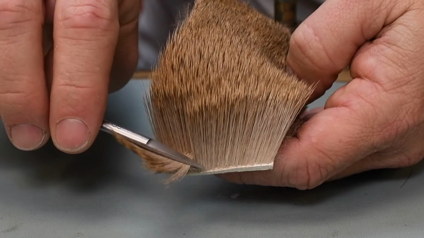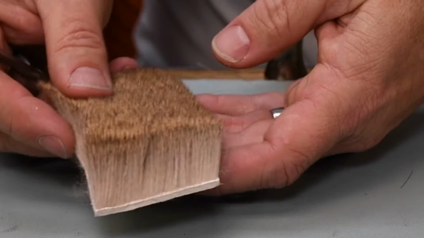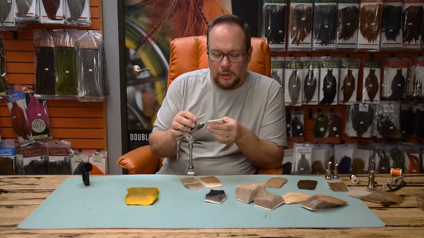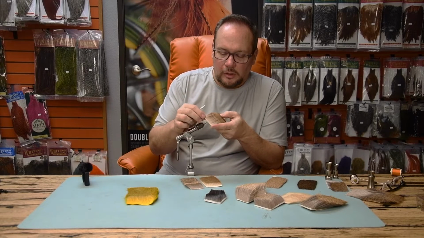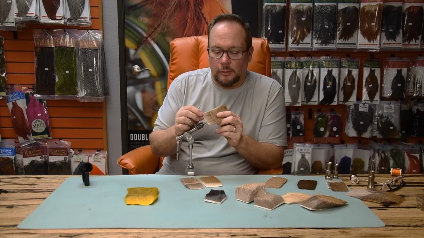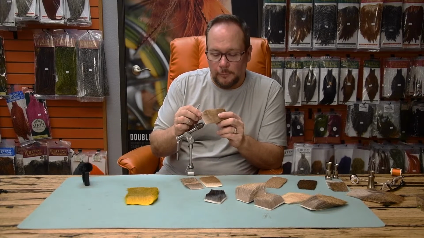This is a beautiful chunk from Nature Spirit. Really a nice piece of hair. Really nice for X-Caddis, Comparaduns, Screaming Banshees, any sort of fly like that where you want the hair to flare. And again, deer hair is going to flare much better than elk hair would.